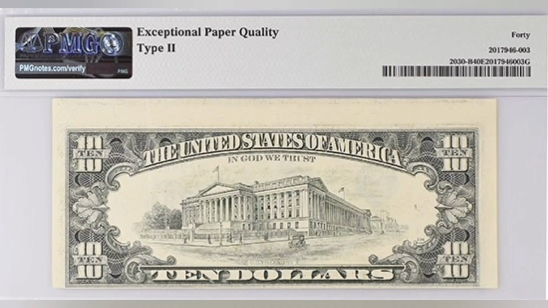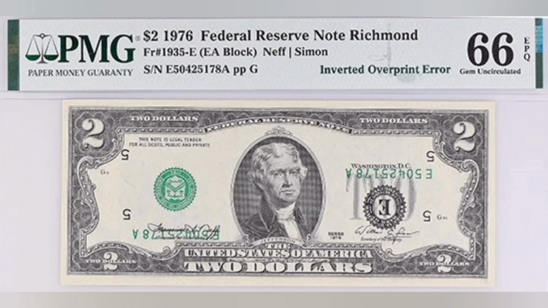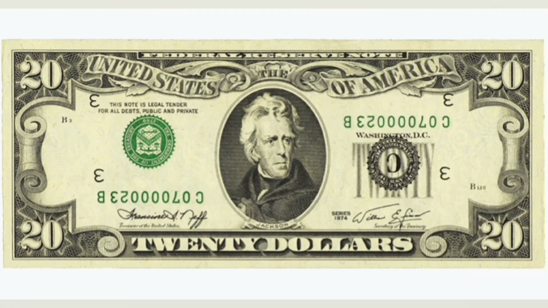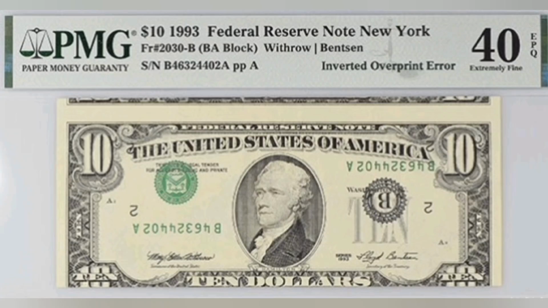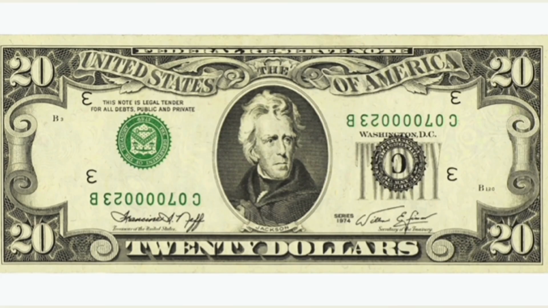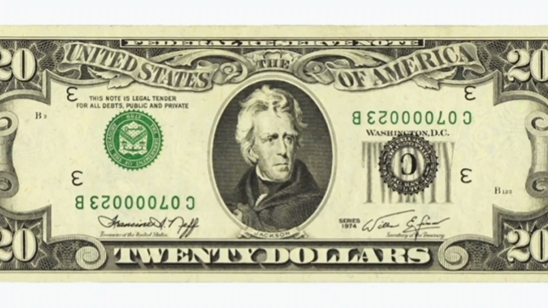Let me know what you think about inverted overprints, as they're a really great error, they're really rare, but they're worth a good amount of money when you come across them. So keep looking through your cash. Let me know what you've come across in your coin, banknote, and collectible searches or buys lately in the comments.